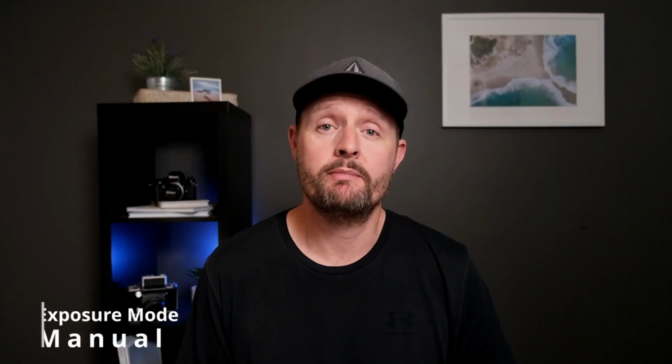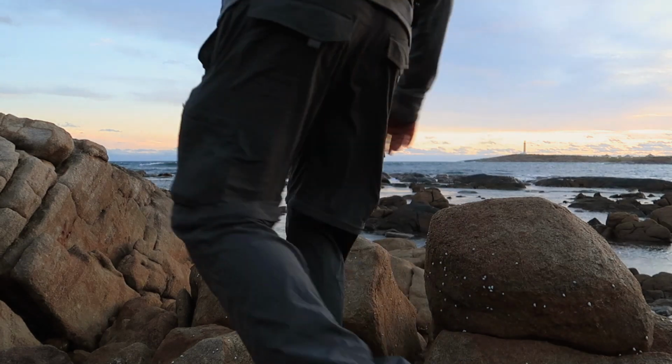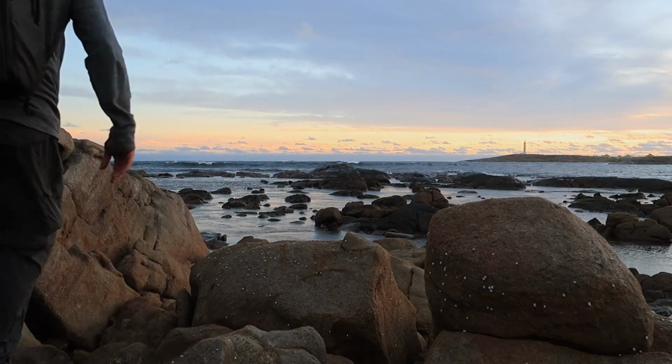I shoot in manual mode pretty much all the time. I know that there are plenty of photographers out there that shoot in aperture priority or even shutter priority when they're shooting landscapes, but I just prefer the control that I have in manual mode. I'll probably make a video in the future about why I like to shoot my landscapes in manual mode.